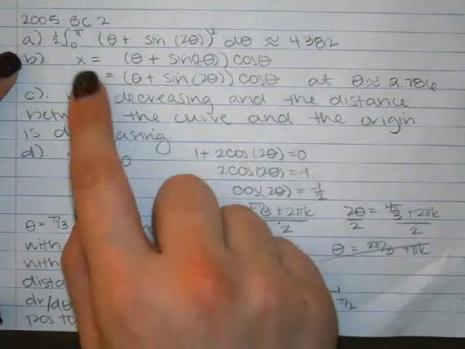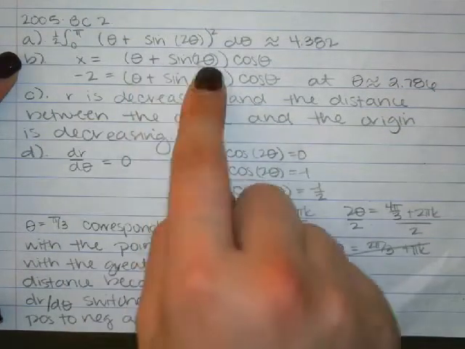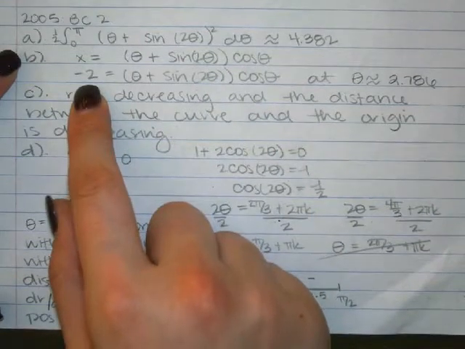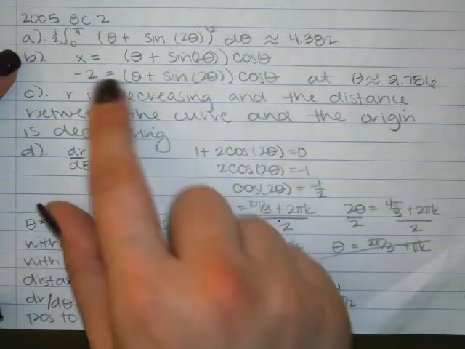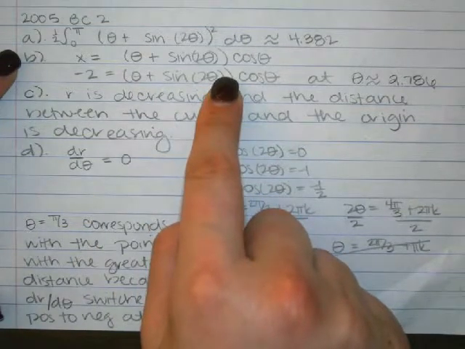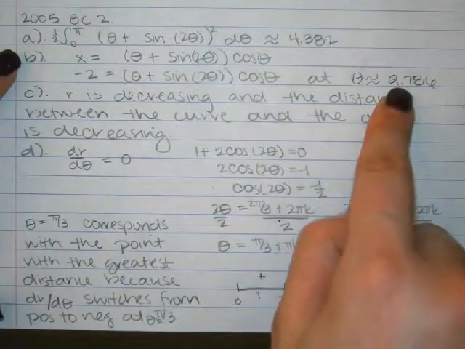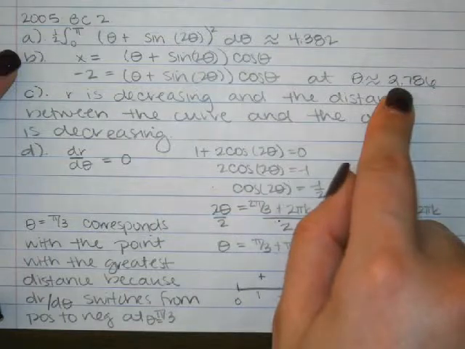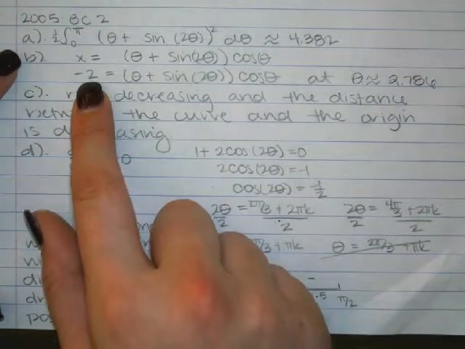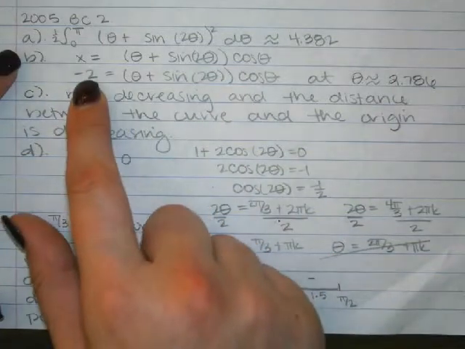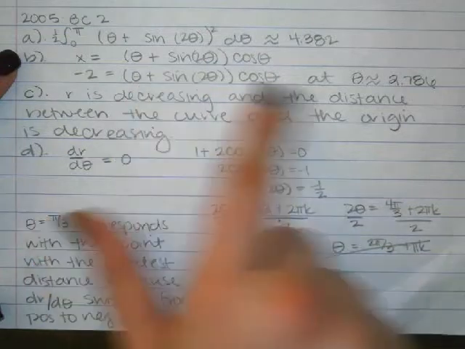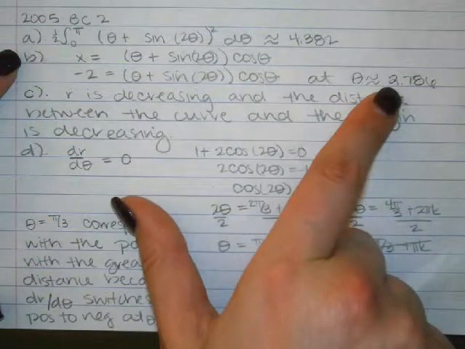For B, you have x equals r times cos theta. It needs to equal -2, so what I did is I graphed this as y1 and this as y2, and then I found the intersection in my calculator was at 2.786. I plugged it into my calculator, and so I counted this as y1 and this as y2 on my graphing screen, and then I just found the intersection. And that's how I found my theta.